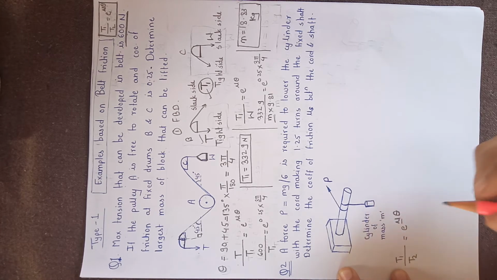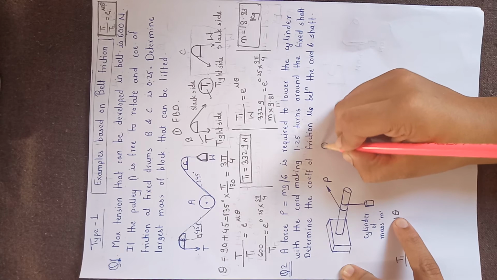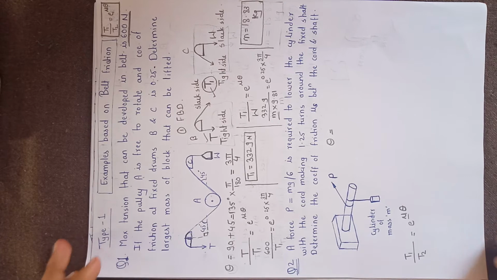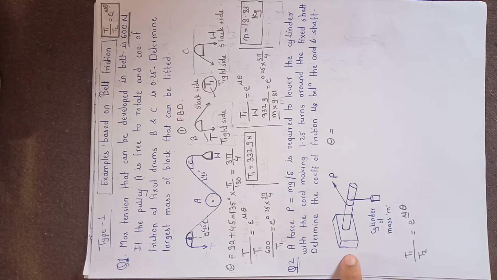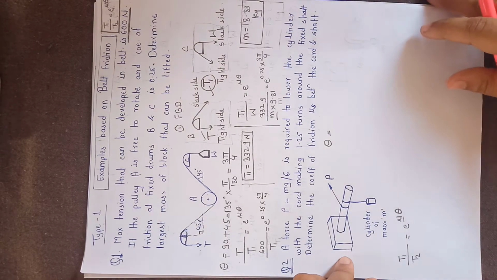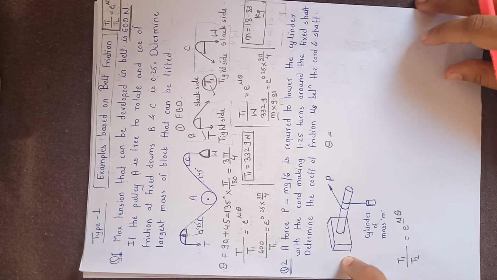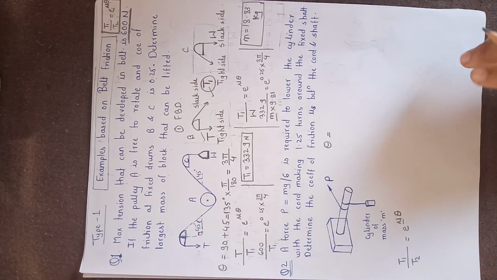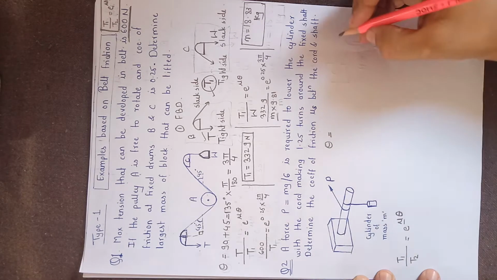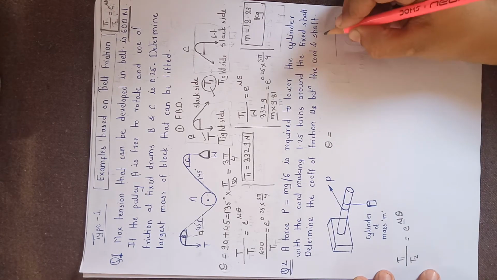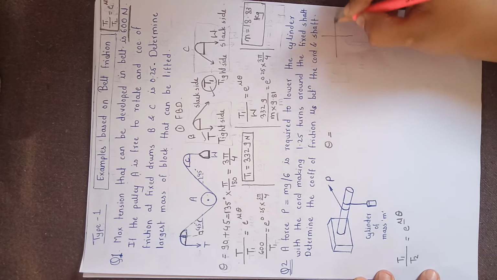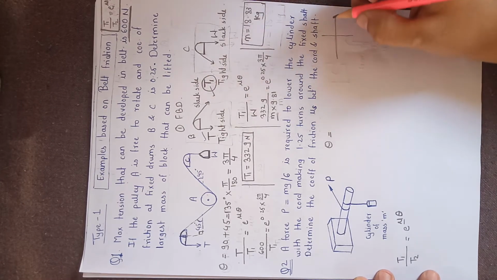Theta we need to calculate. The rope is making 1.25 turns. What does it mean? One turn is equal to 2 pi in terms of radians. 180 degree is equal to pi in radian.